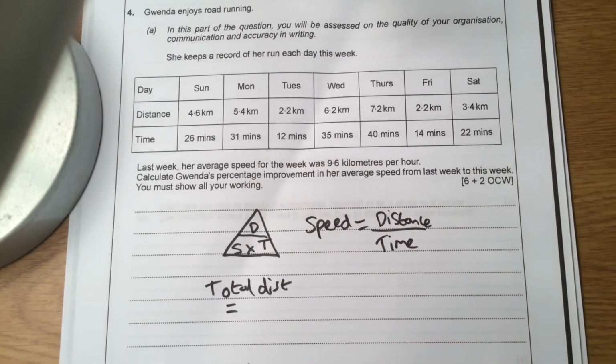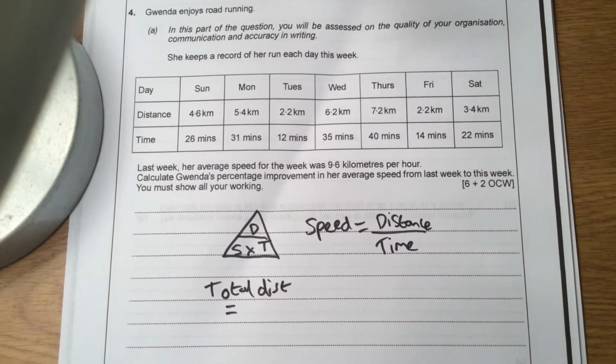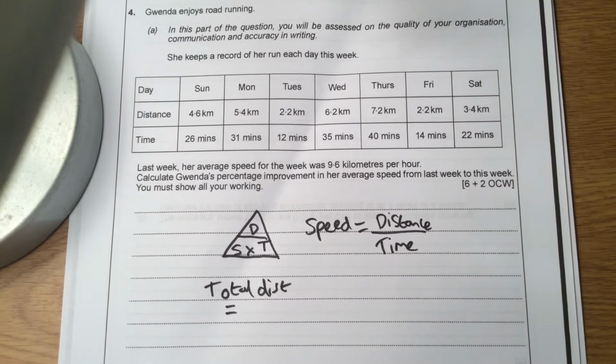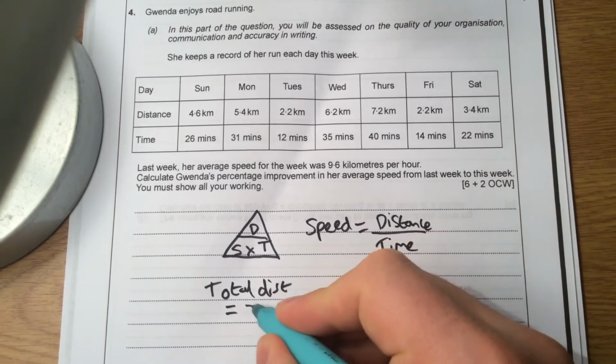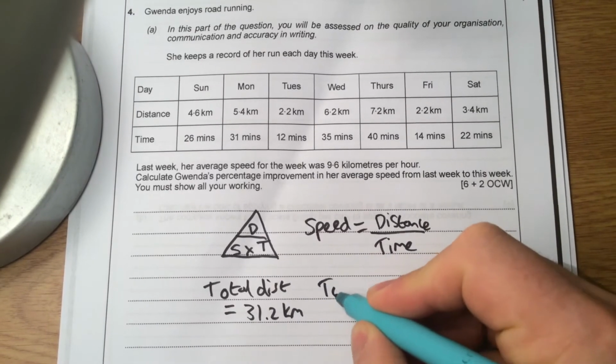Total distance, okay? If I get on my calculator and add all these up, it is literally as simple as that. I got 4.6, 5.4, 2.2, 6.2, 7.2, 2.2, and 3.4. That gives me 31.2 kilometers. Same thing with total time.